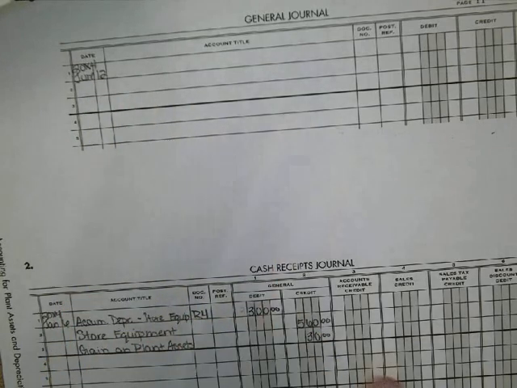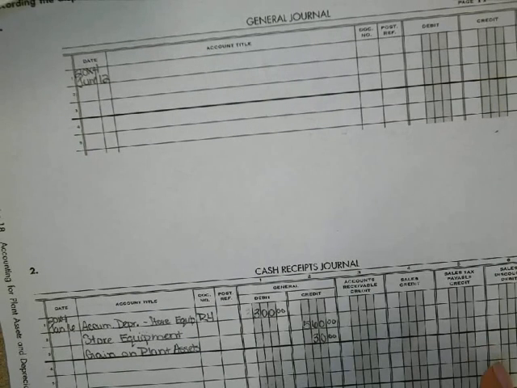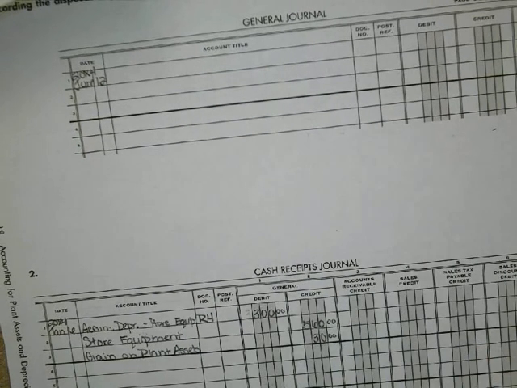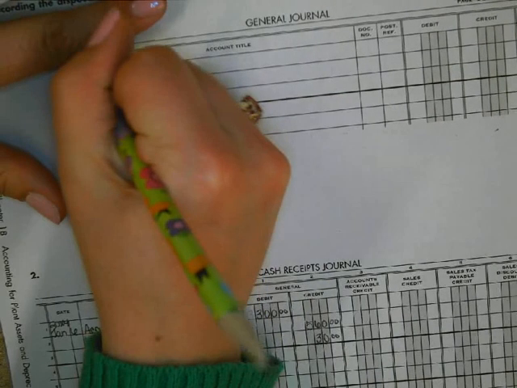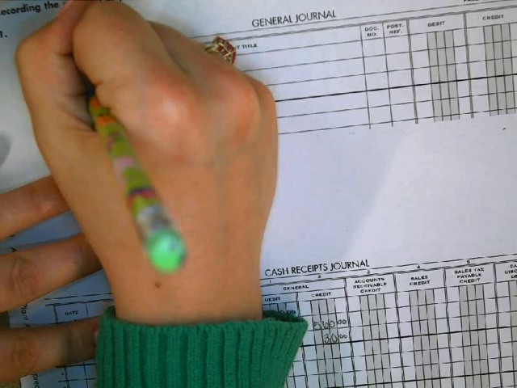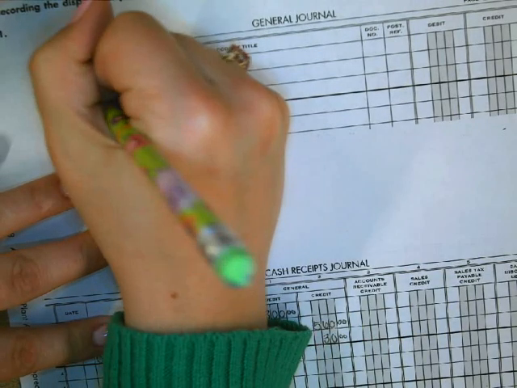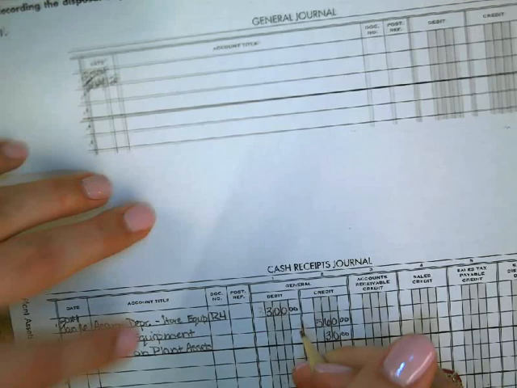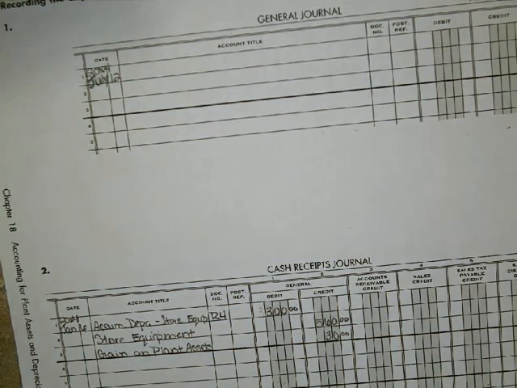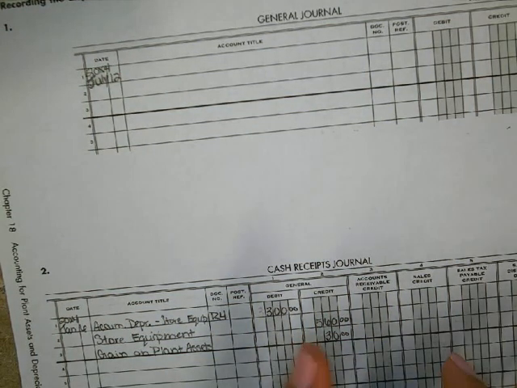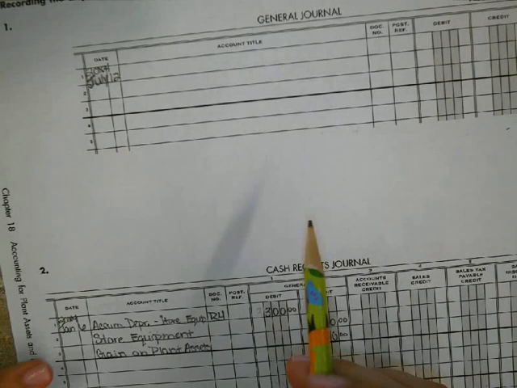Okay, anywho, we need to make account of that depreciation. Okay, so we've done these before. We're going to debit our depreciation expense, and this is office equipment. Our debit is $300.